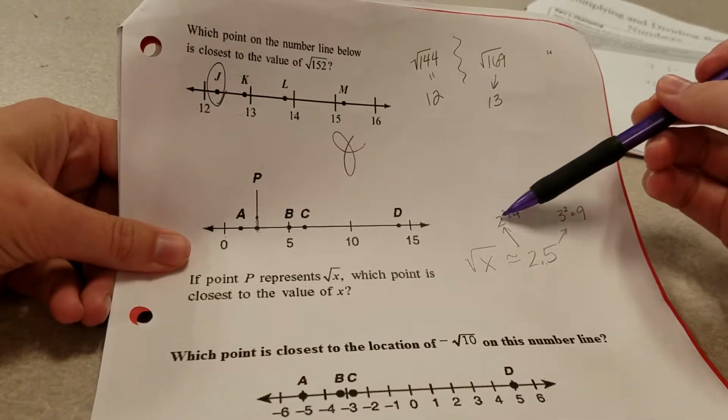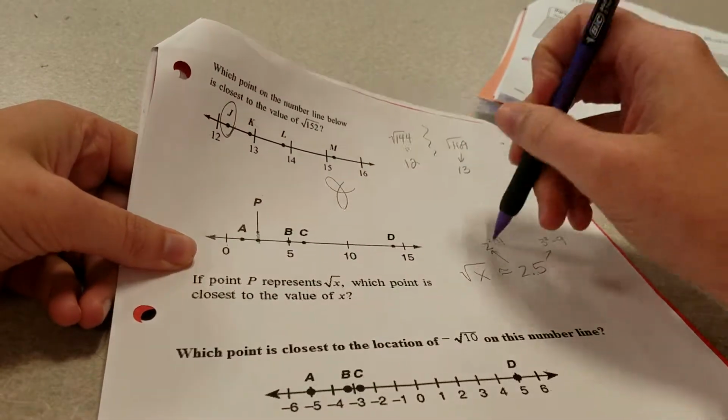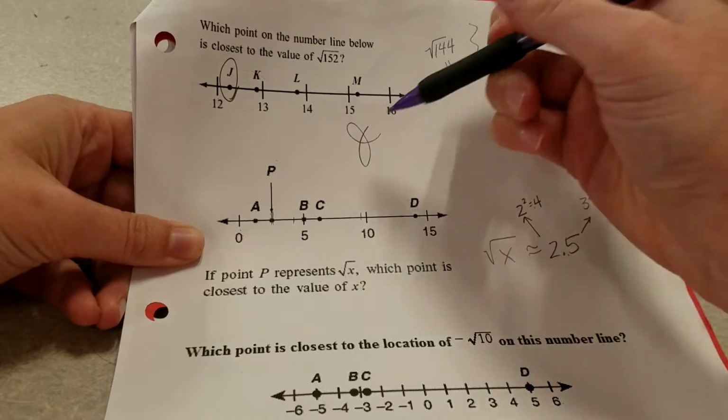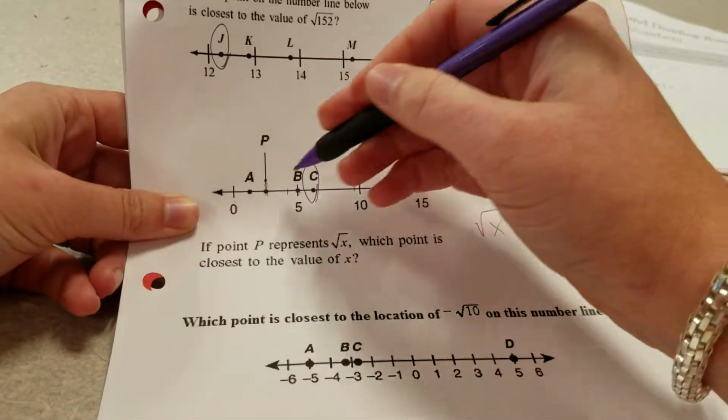Is 2.5 closer to that or that? It's kind of right in the middle. So if I'm looking, 4 would be right here, but 9 would be right here. The best one is going to be C because it's kind of right there in the middle of those two numbers.